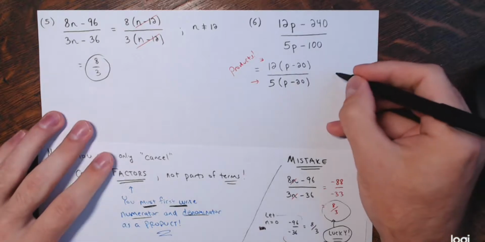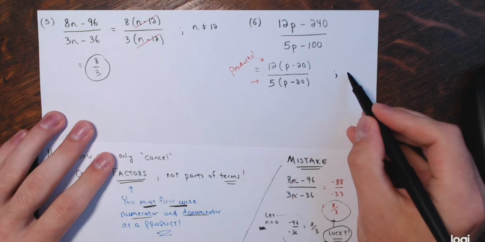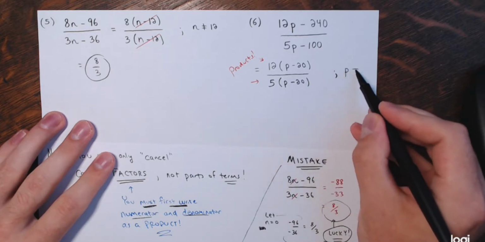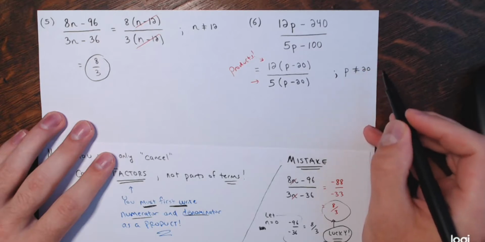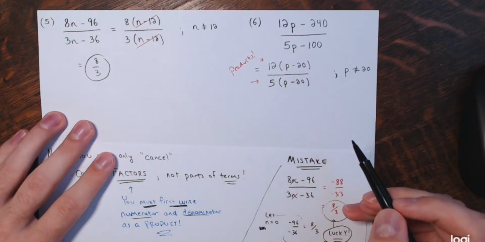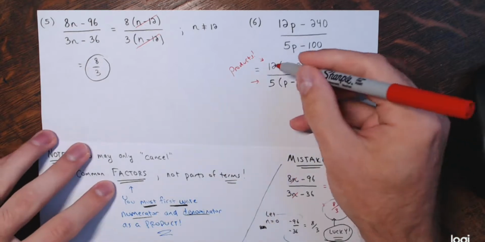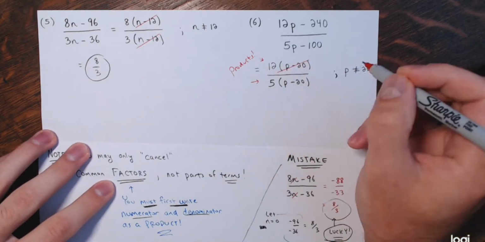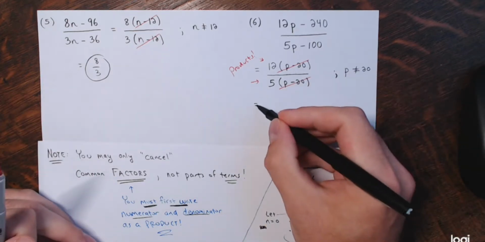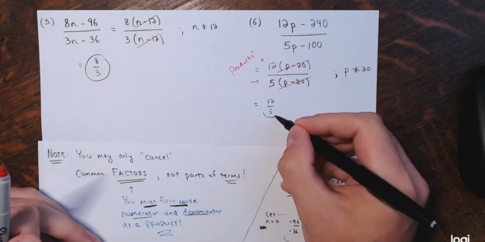All right, and then before canceling, off to the side, I'll write down the values that the variables can't be, and I see that p cannot be 20. Because if I replace p with 20, the denominator will be 0, and that's not good. That's undefined. Now that we have them written as products, there's a factor of p minus 20 in the numerator, a factor of p minus 20 in the denominator, and this ends up being 12/5.